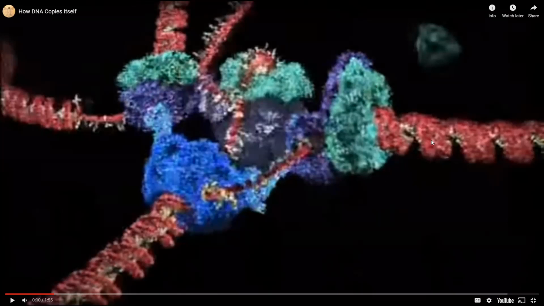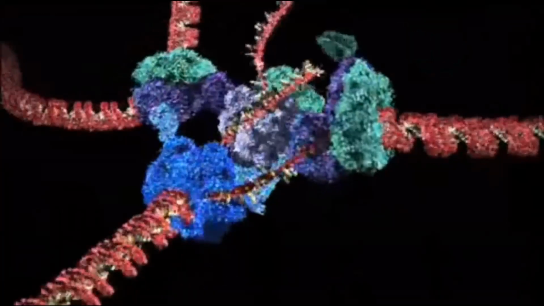So this is the leading strand, this is the lagging strand, this is helicase unwinding the DNA. And then these other things like primase and stuff are all connected together. So this is like one big giant conglomeration of enzymes, and generally we call that a holoenzyme. So that's what's going on here. And so I'll just go ahead and play the video.